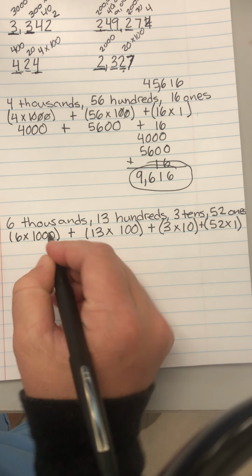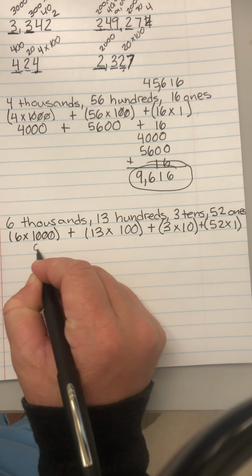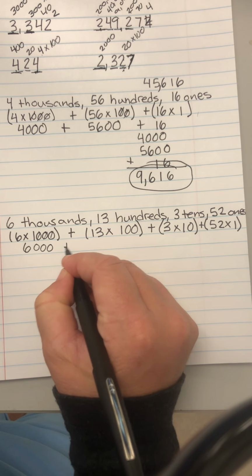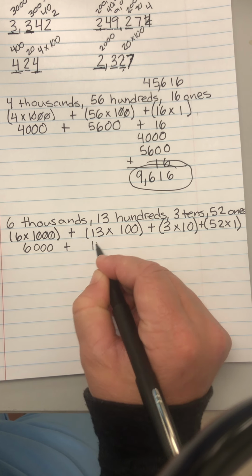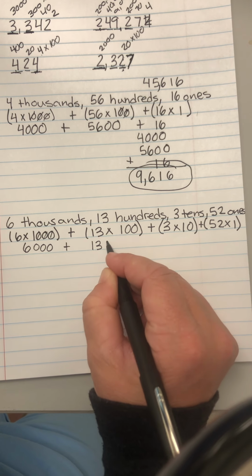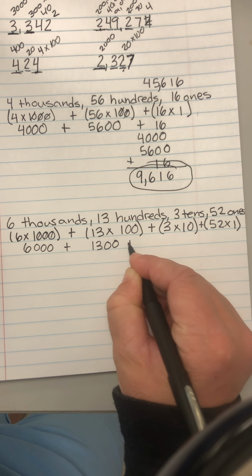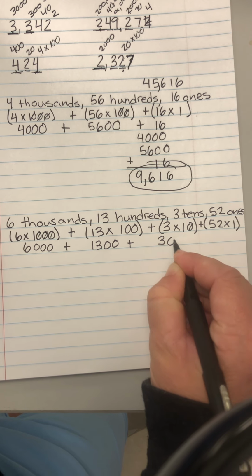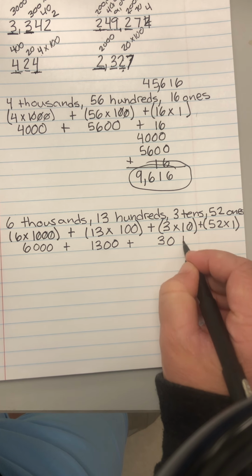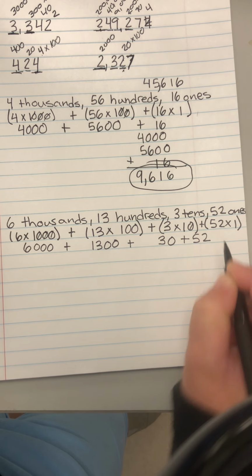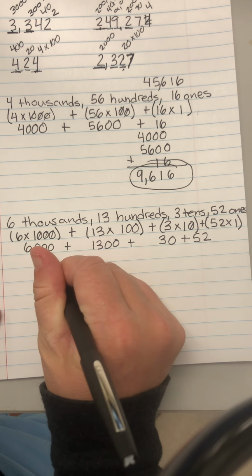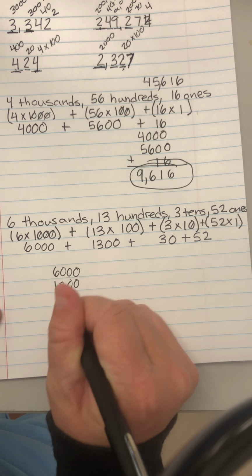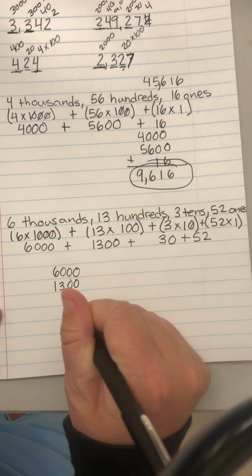So then if I do 6 times 1,000, I take my 1, 2, 3 zeros, put them down. Plus 13 times 100, put down my 13. 13 times 1 is 13. Add my 2 zeros, plus 3 times 10, my 1 zero. That would be 30. And then 52 times 1 is 52. So then I'm going to add all of them together. So I'm going to say 6,000 plus 1,300 plus 30 plus 52.